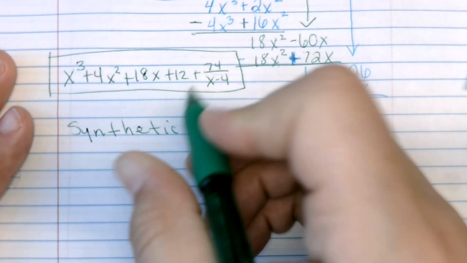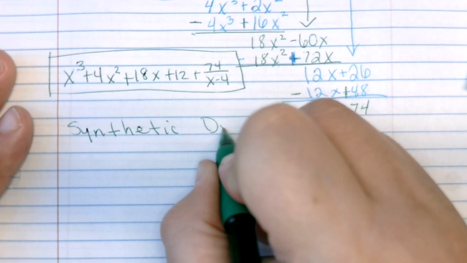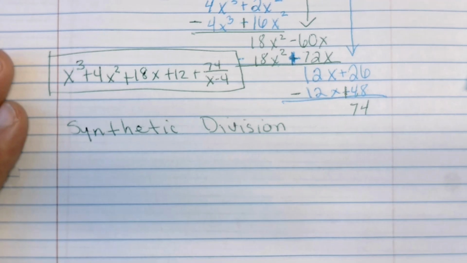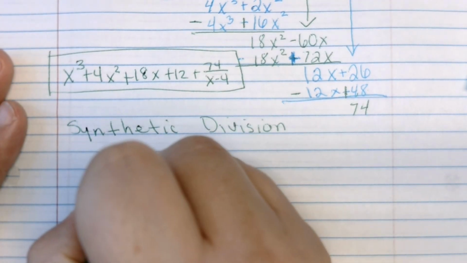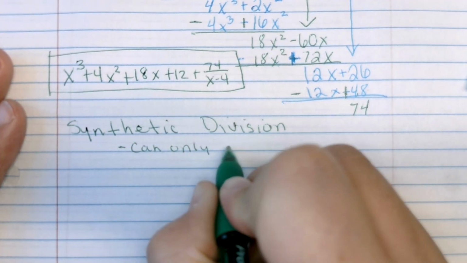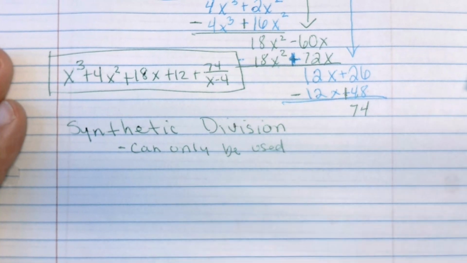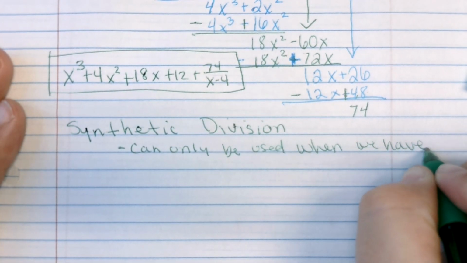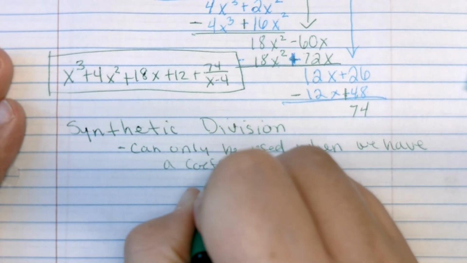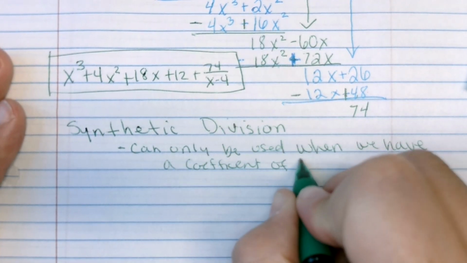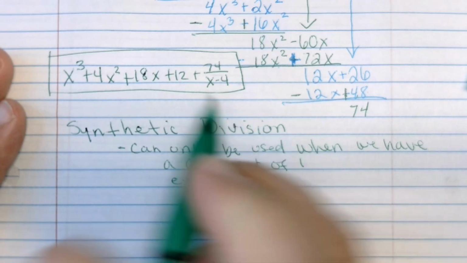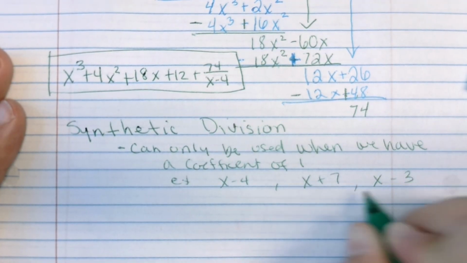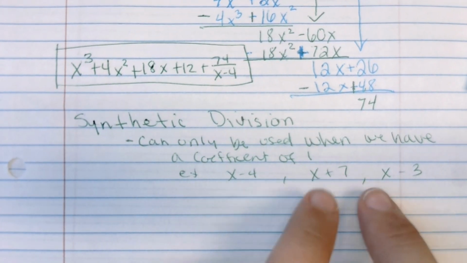Now, it might take you a second to catch on, so I'm going to do 2 problems again like I did the other one, and then I'll do one with the missing term. Synthetic division can only be used when we have a coefficient of 1. For example, we have x minus 4, like in the last problem. Maybe we have x plus 7, x minus 3. It has to have a leading coefficient of 1.